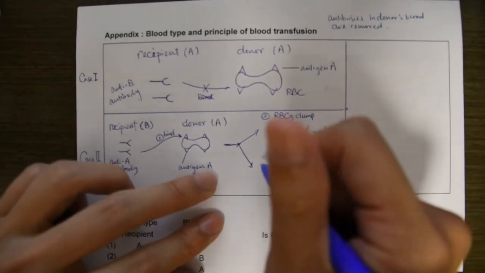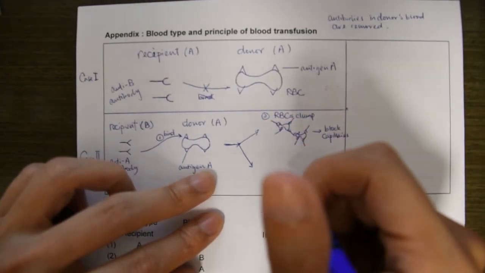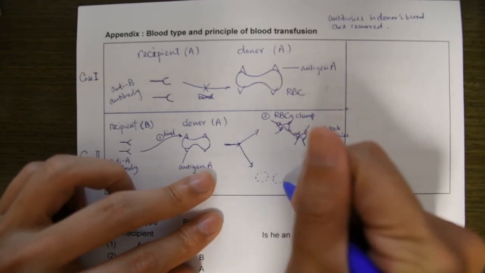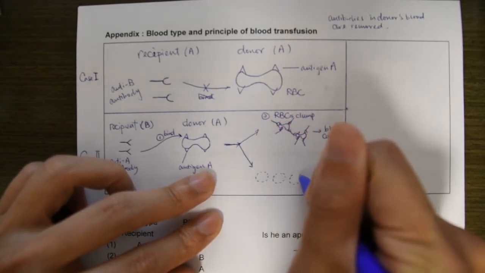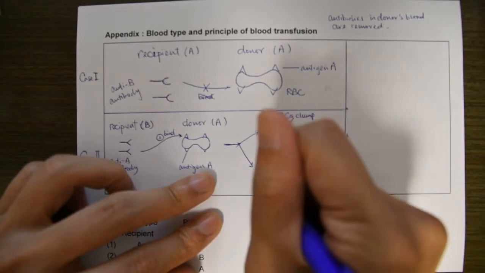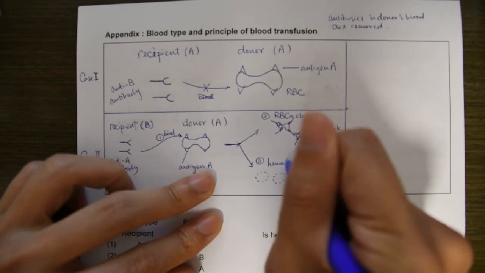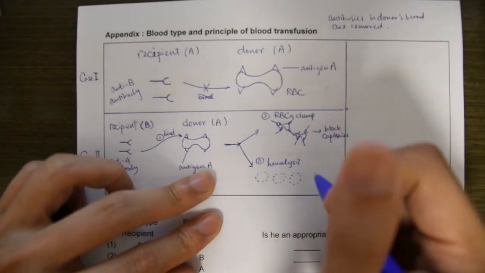While another possibility is that the antibody may directly break down the red blood cell, a phenomenon called hemolysis, that is breakdown of the red blood cell.